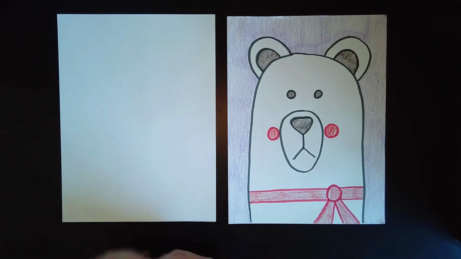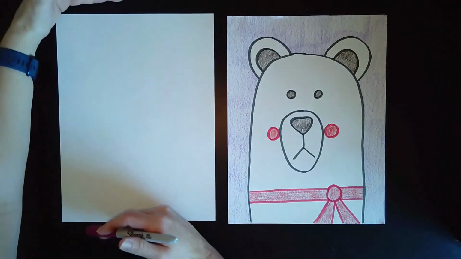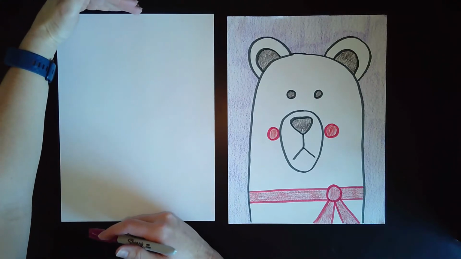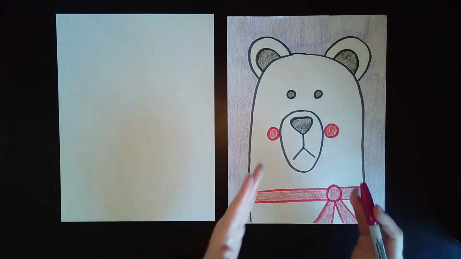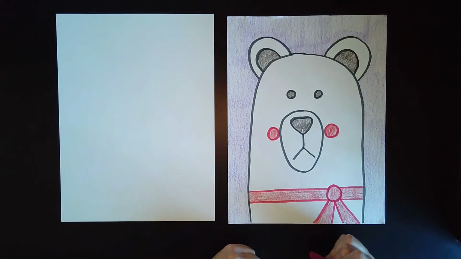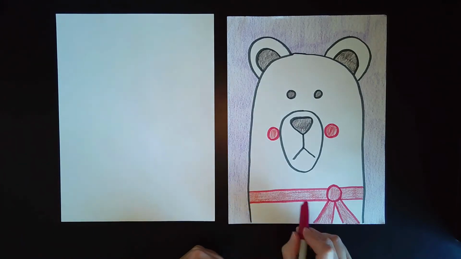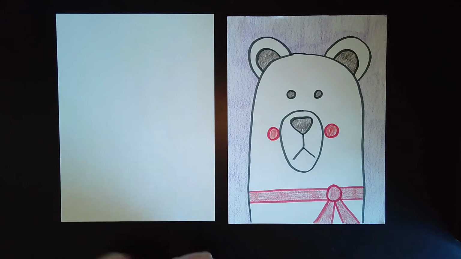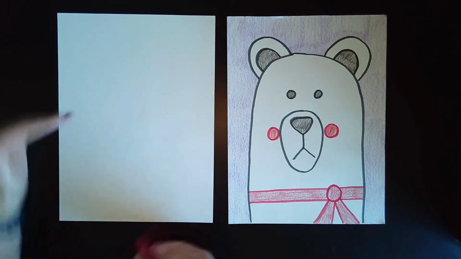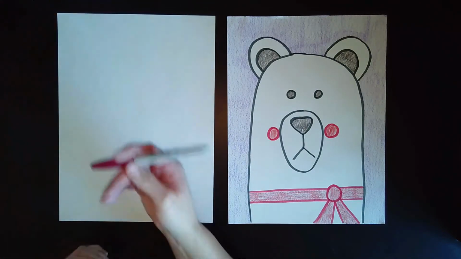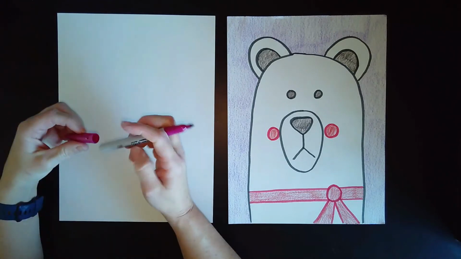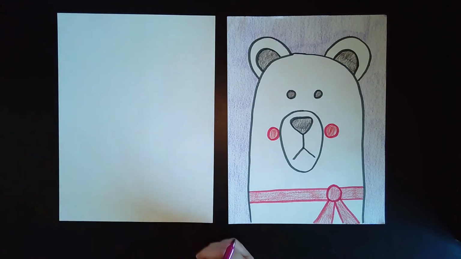So make sure your paper is going nice and tall today, because we're making a portrait of a polar bear. Did you know you could make a portrait of an animal? Portraits just don't have to be of people. They can be of animals too. So get your paper going nice and tall in the portrait mode, and get your pencil. I've got my Sharpie. And we are going to get started.